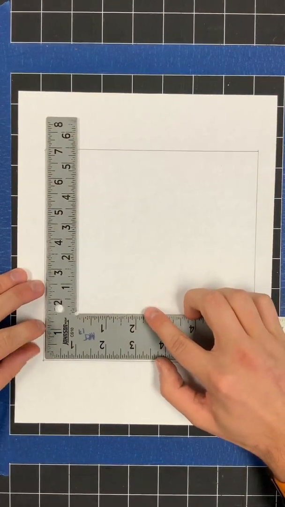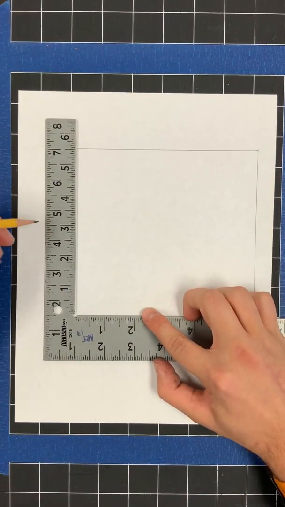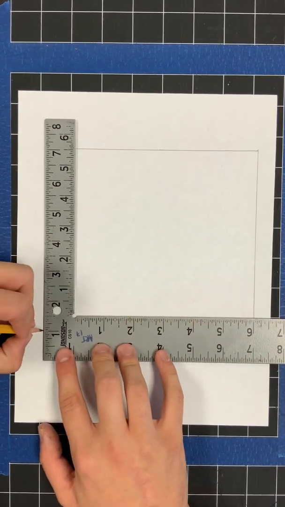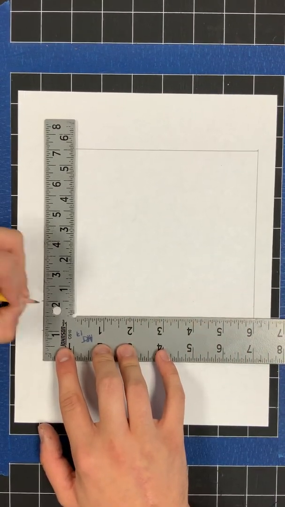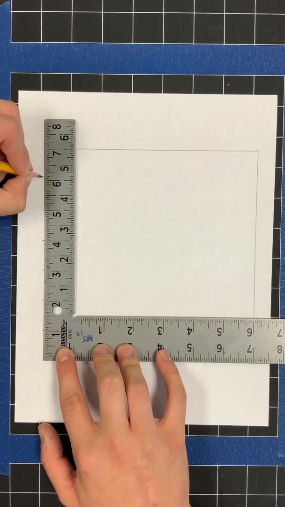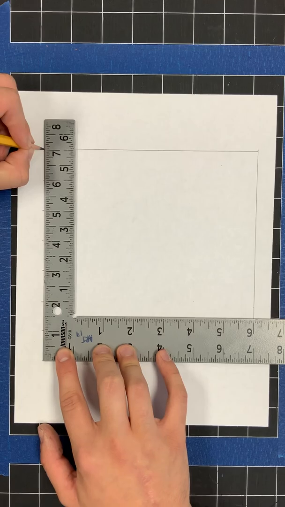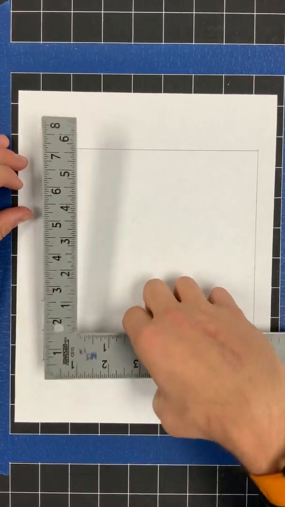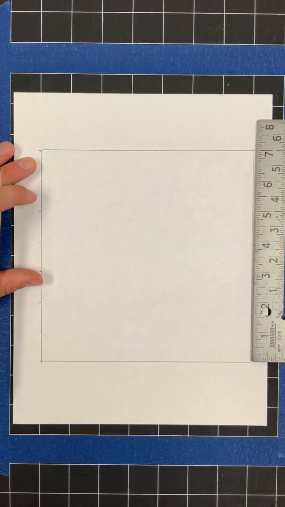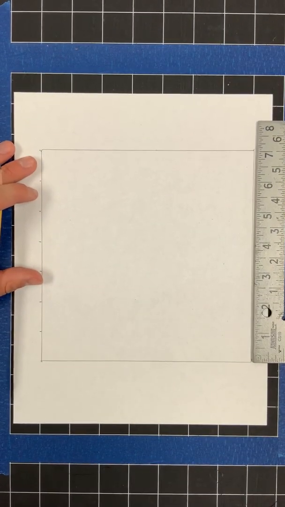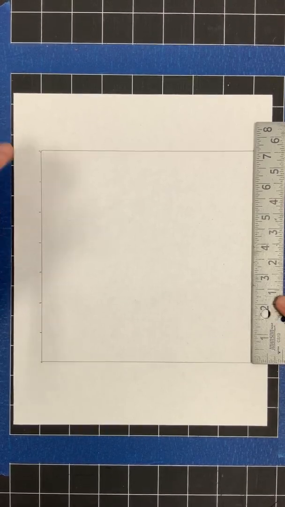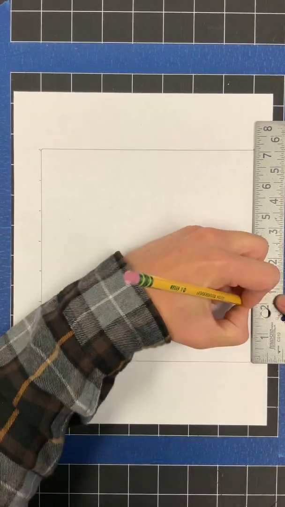I'm gonna line my ruler up with the left side. I'm gonna mark my box at every 1 inch. I'm gonna slide my ruler to the right because I'm measuring with the same edge of my ruler. Mark every inch.